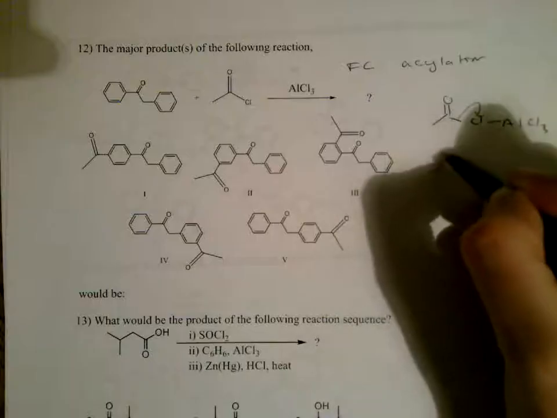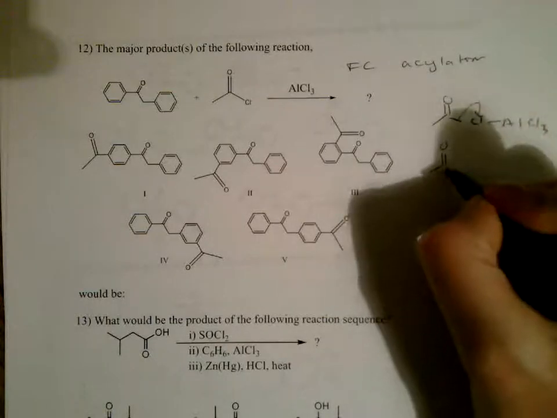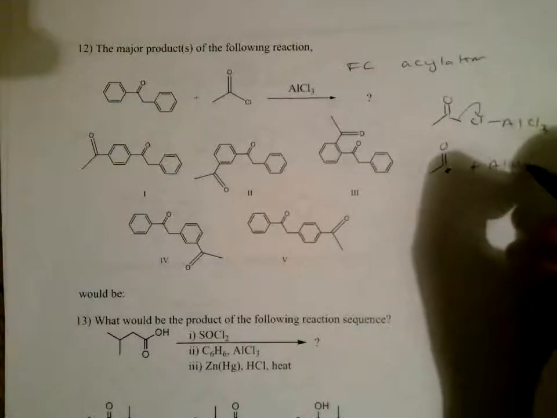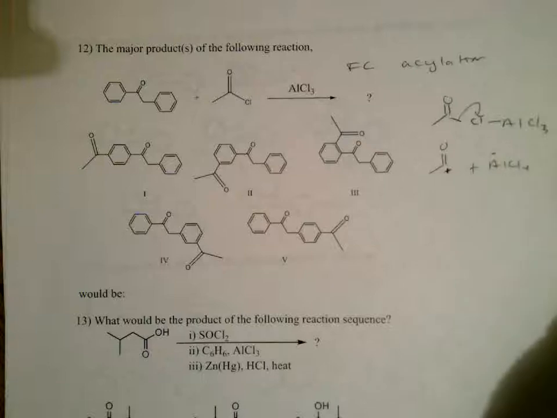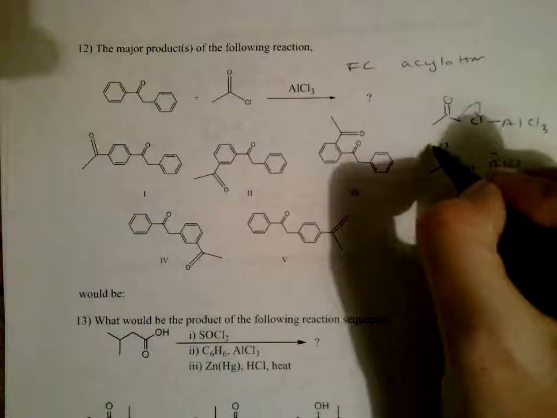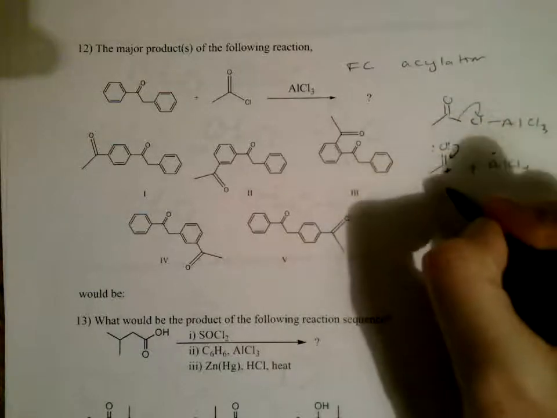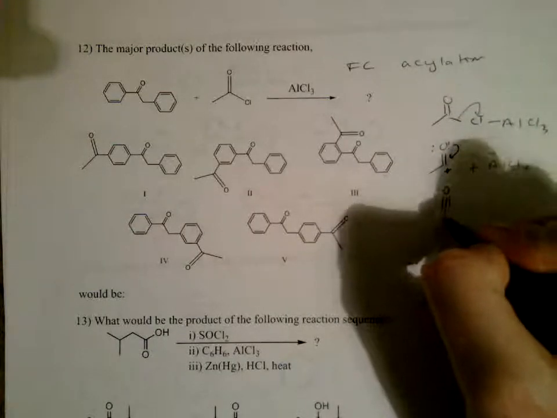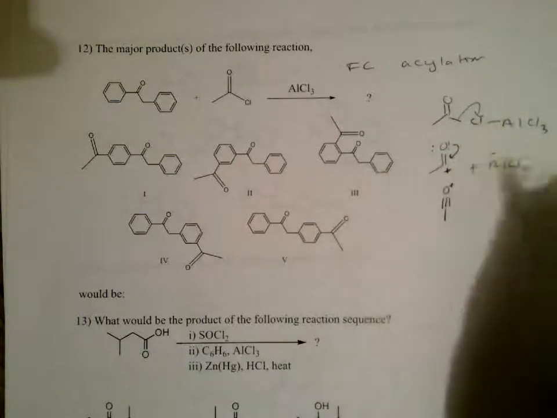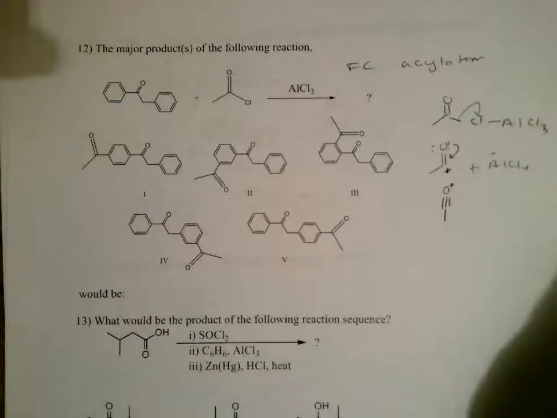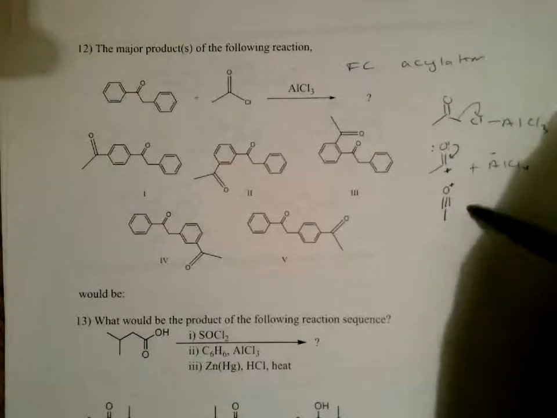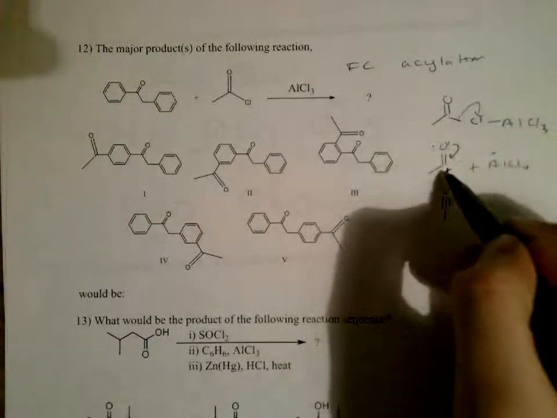This bond will break, and you're left with a positive charge here and AlCl4 minus. I don't think you need to know this, although you might. There can be the formation of a triple bond here, where this comes down and fills in. And then the positive charge is up here. I don't think you'll need to know that. But just in case, you might want to go check it out. I'm not sure how involved this is. But ultimately, I think of it in this position.